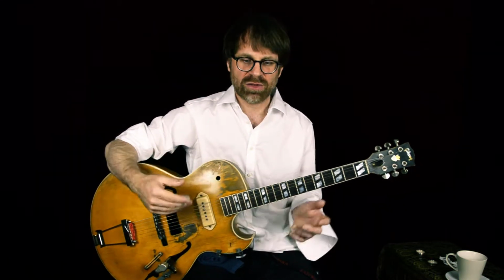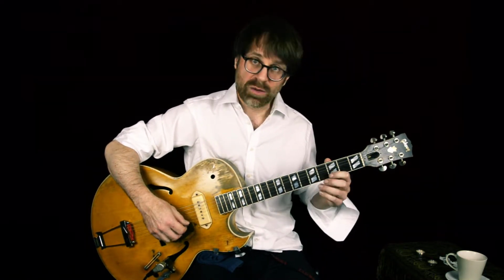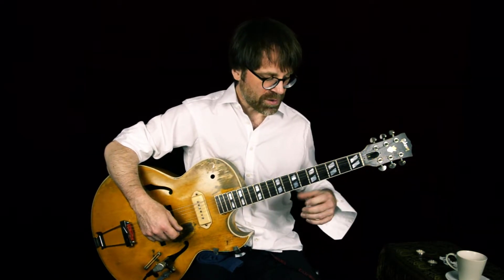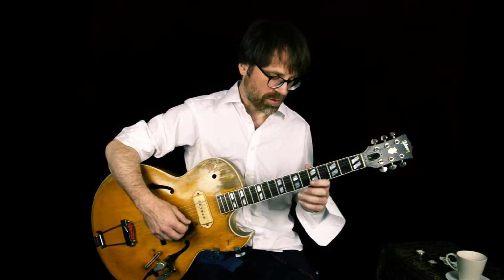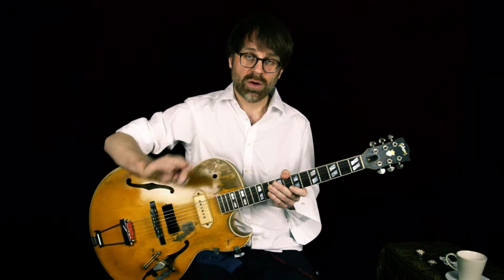So if I have C, D, I can go to the next sequence, D, E, or E, F, but I can also do the same downwards. I can play E, F, D, E, C, D, without changing the direction, because normally you invert the whole intervallic structure to go in the opposite direction.